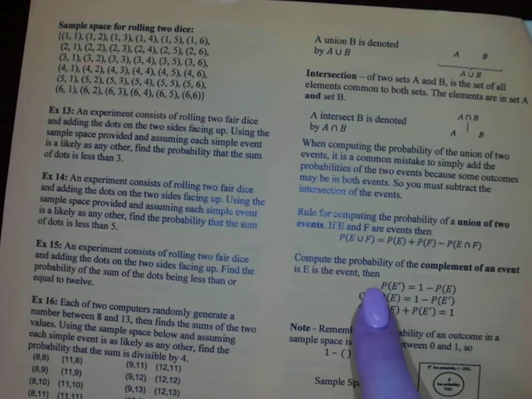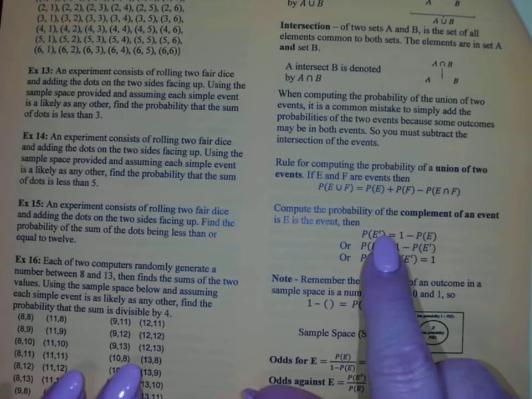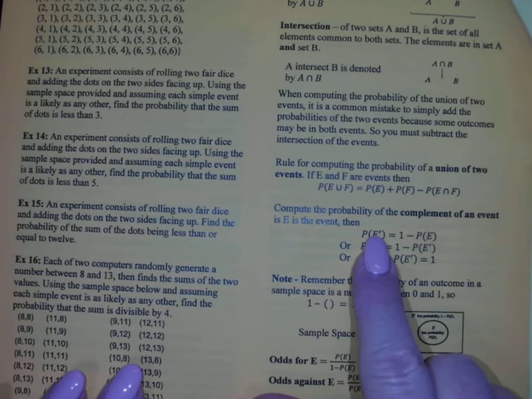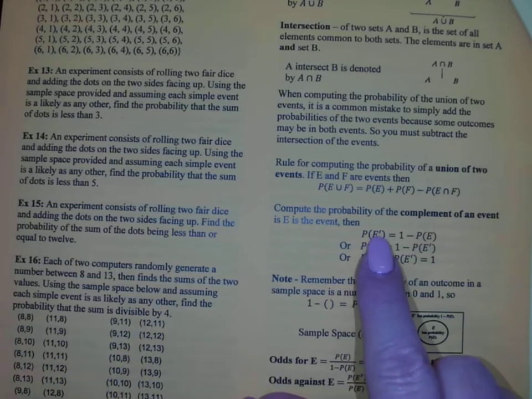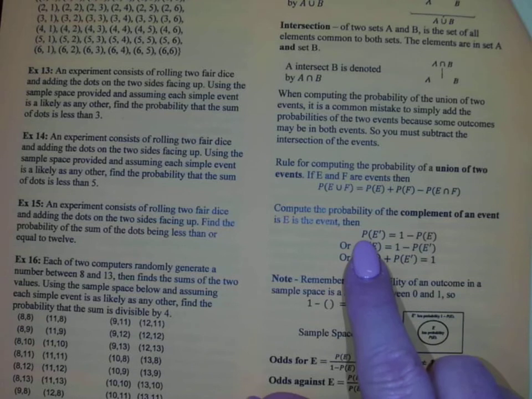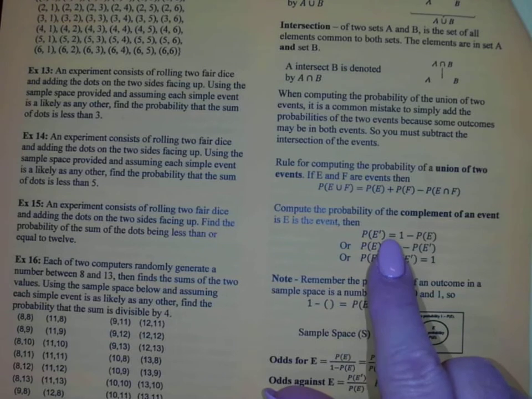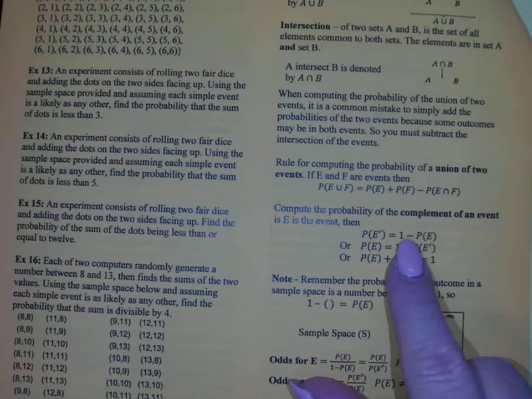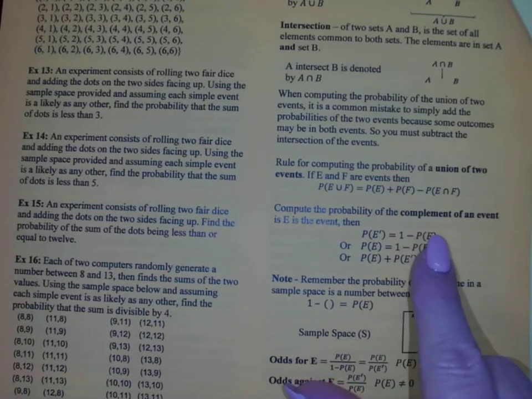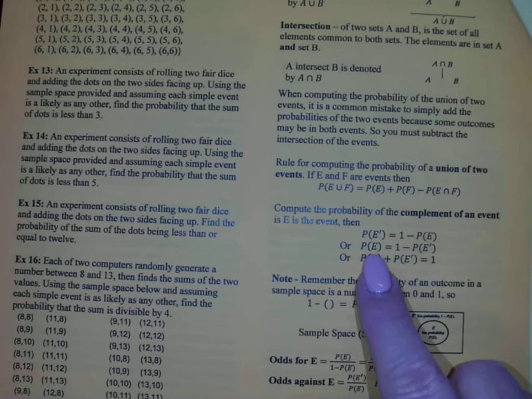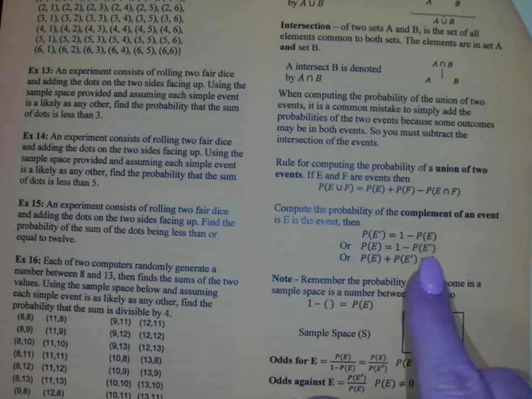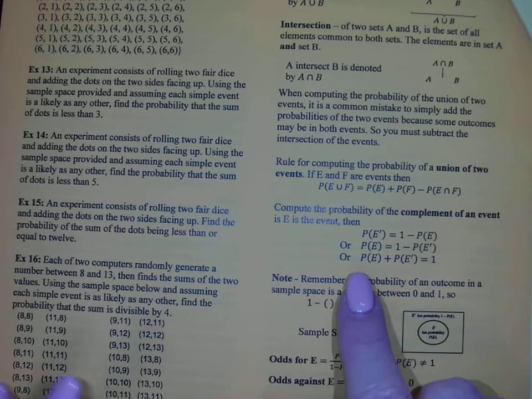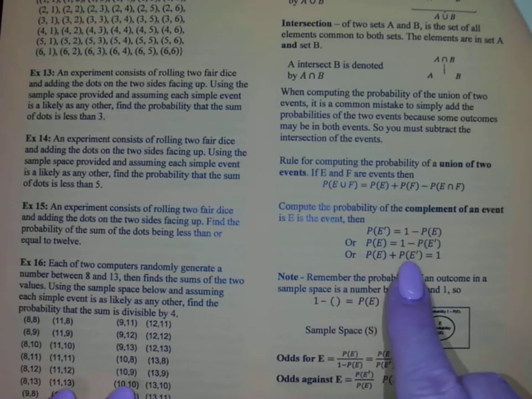And then to compute the probability of the complement, it's that symbol right there on the E, the apostrophe. So the probability of the complement of E is equal to 1 minus the probability of E. Remember, all of our probabilities add up to 1. So 1 minus what the probability of the event was. Or you can find the probability of the event by subtracting the complement from 1. And then understanding that the probability of E plus the probability of the complement equals 1.